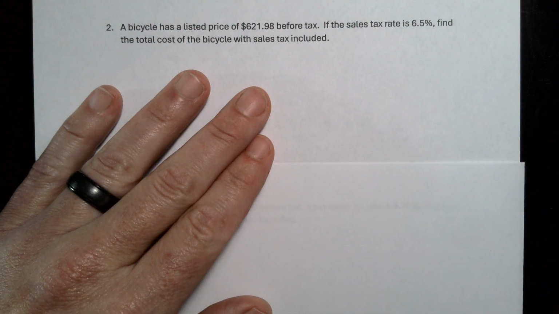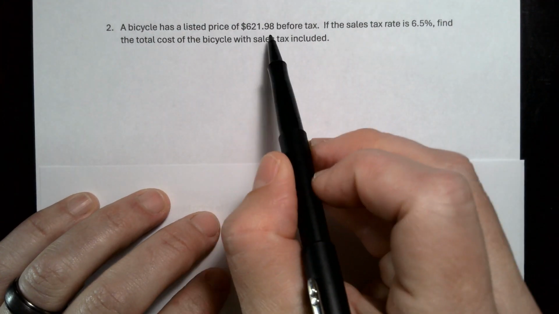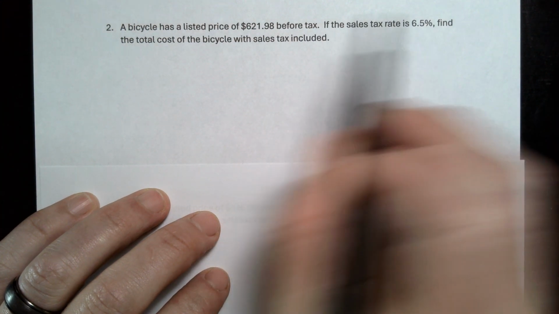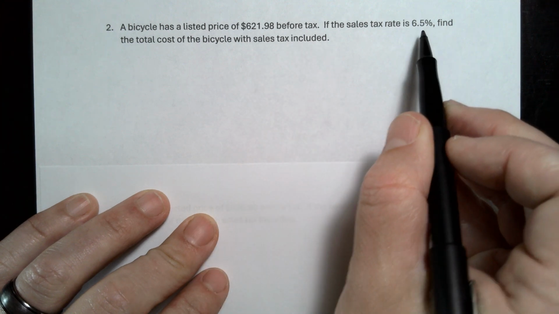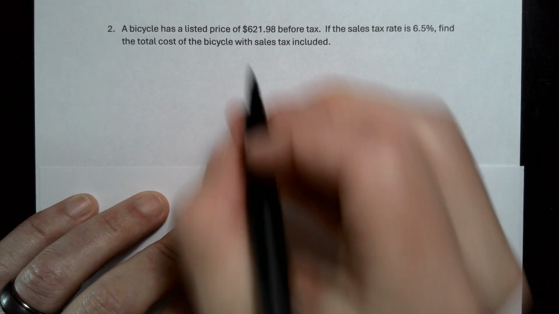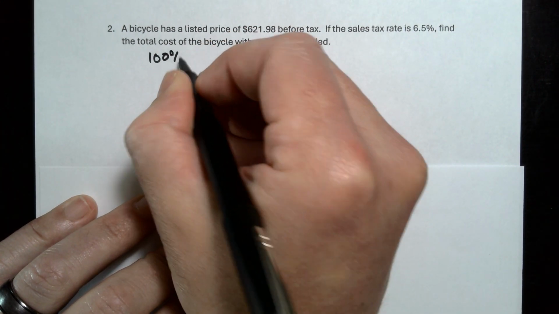A bicycle has a listed price of $621.98 before tax. If the sales tax is 6.5%, find the total cost of the bicycle with the sales tax included. The 6.5% is getting added to this number, so this number will be the 100%, the original price.